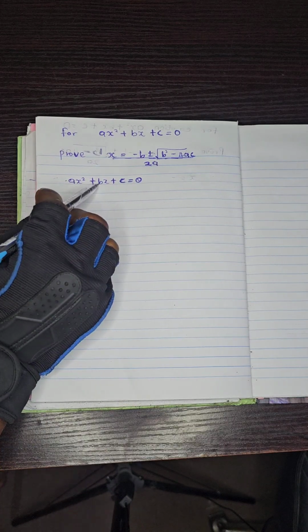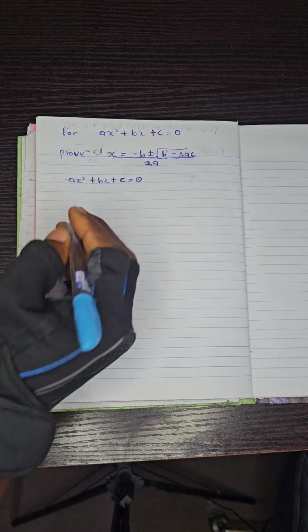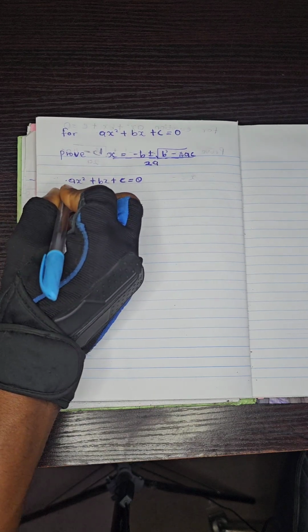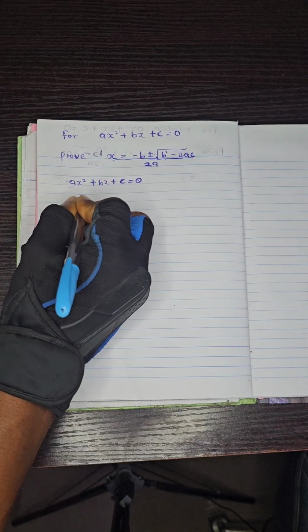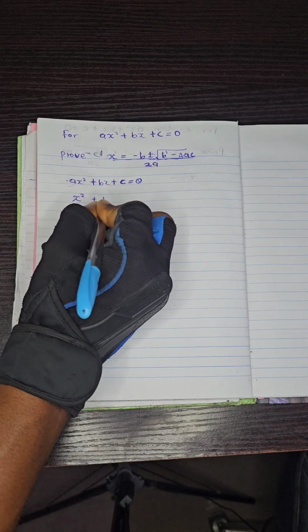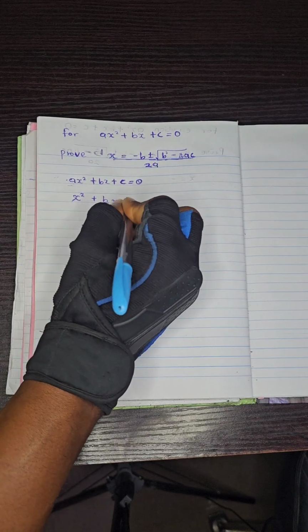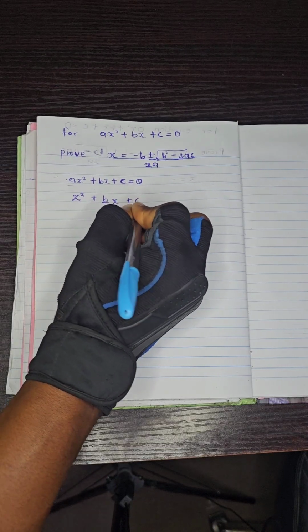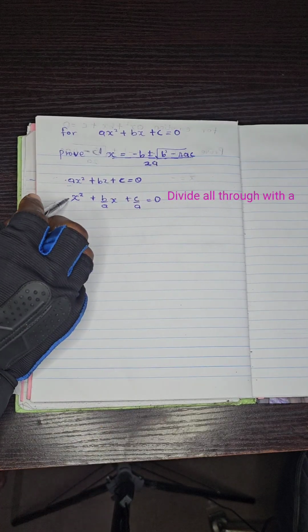is to make sure that the coefficient of x squared is 1. So let's go do that. We'll do that by dividing this equation throughout by a. So we have x squared plus b over a x plus c over a, which is now equal to 0. We have been able to achieve the coefficient of x squared to be 1.